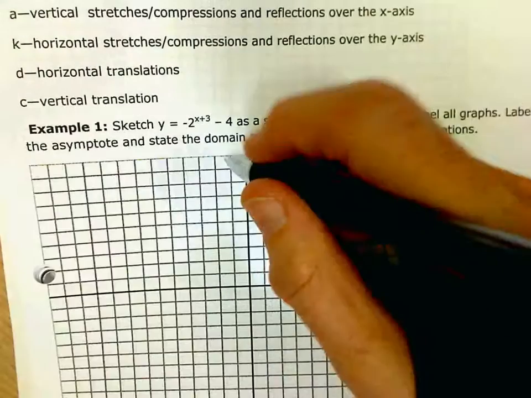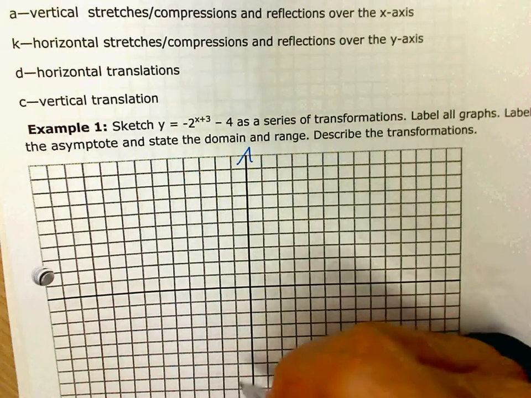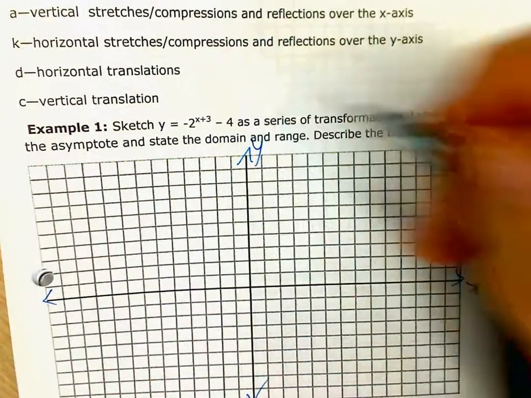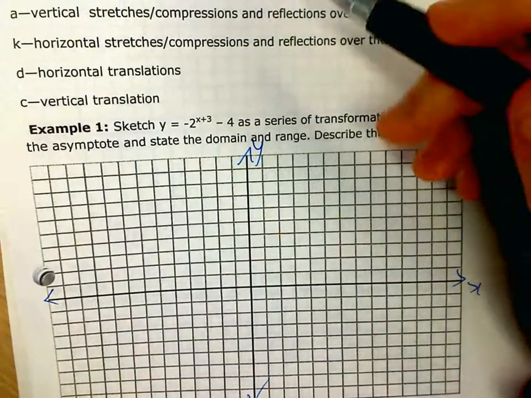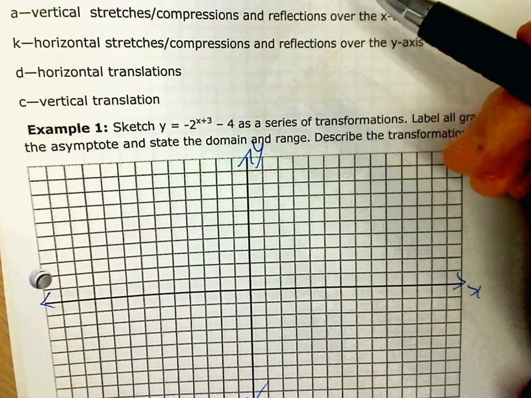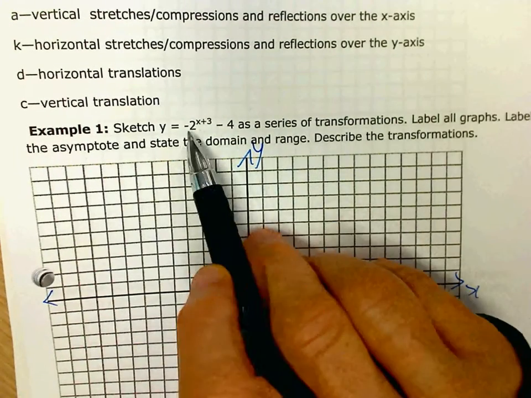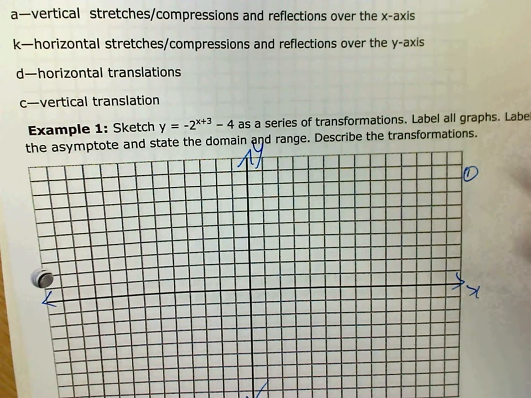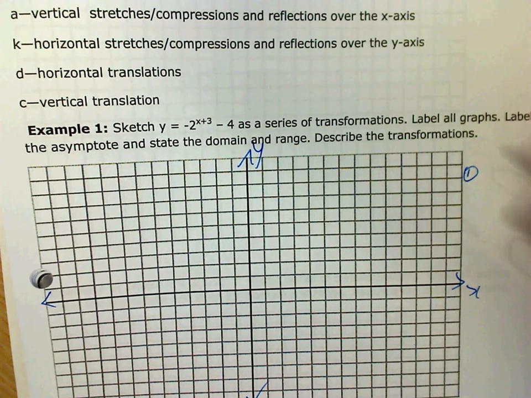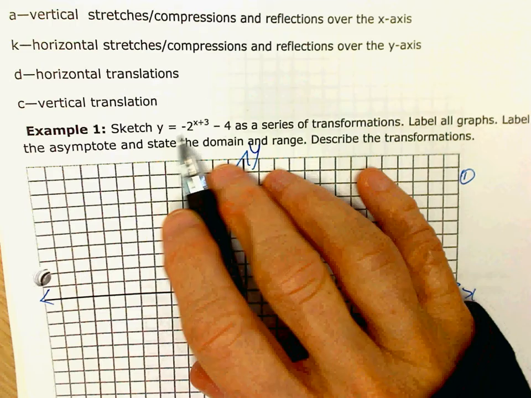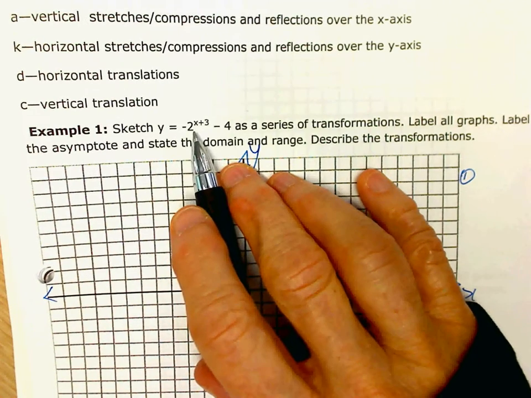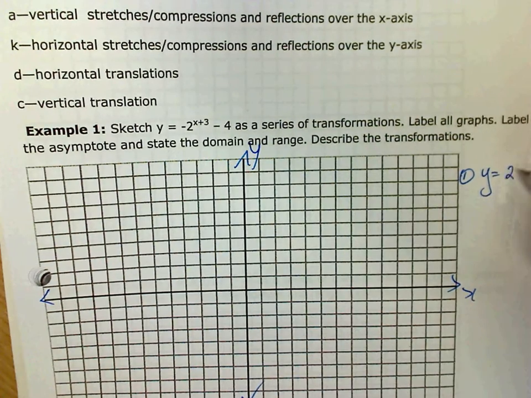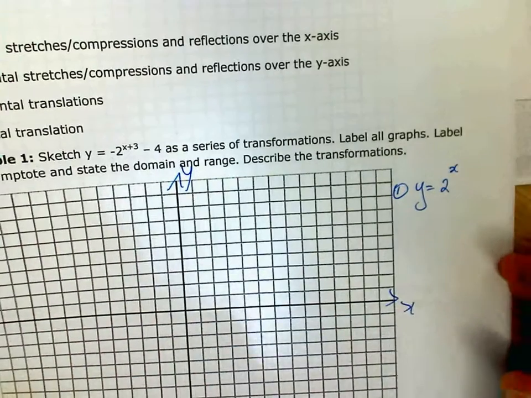So don't forget to put your arrows on, there should be arrows to indicate that the axes go on infinitely. Let's look at this. When you look at this, what's the first graph you draw? What is the parent? Perfect. Y equals 2 to the x.